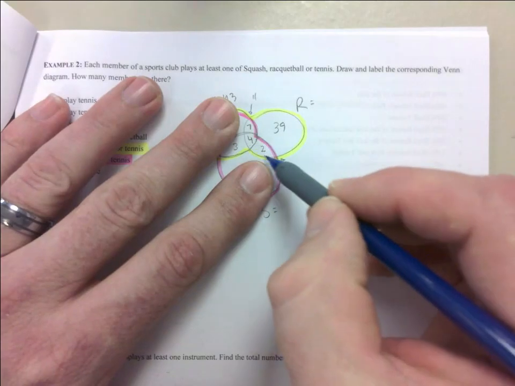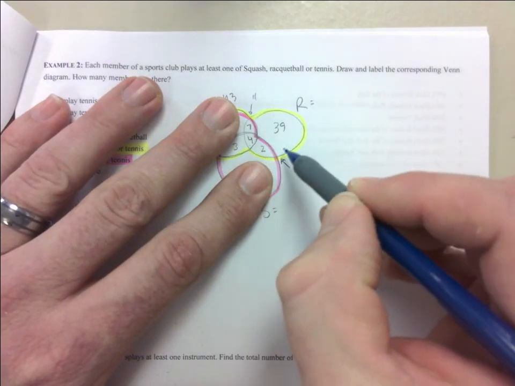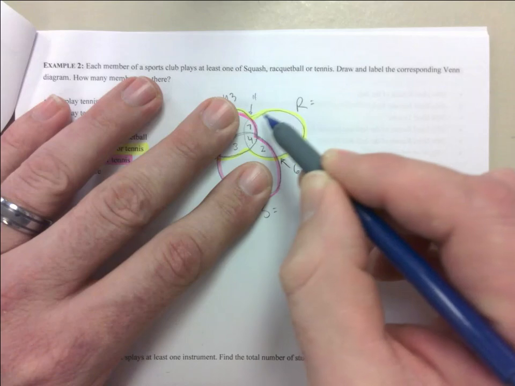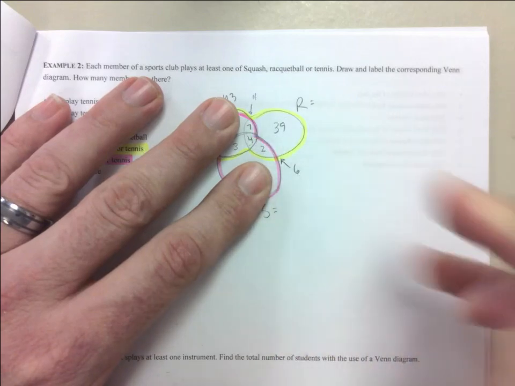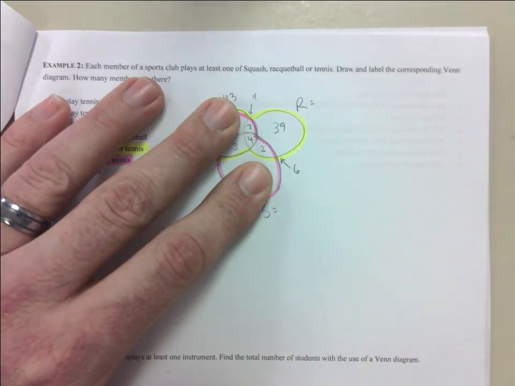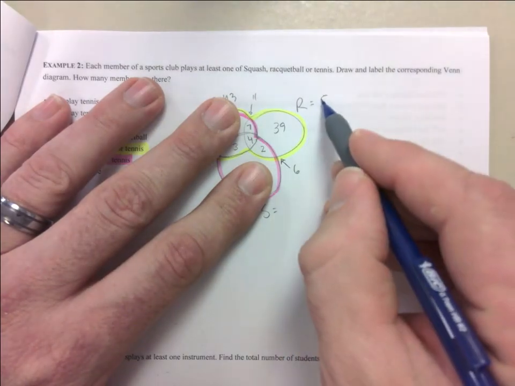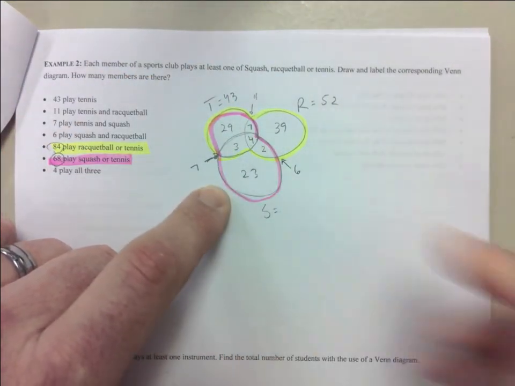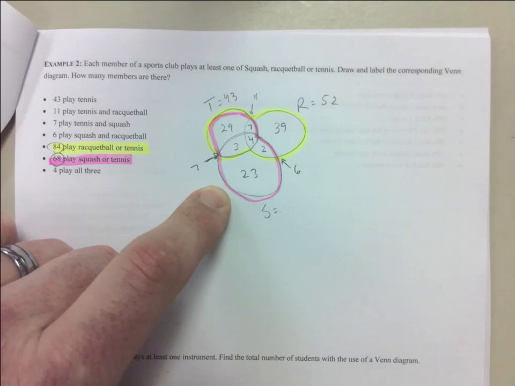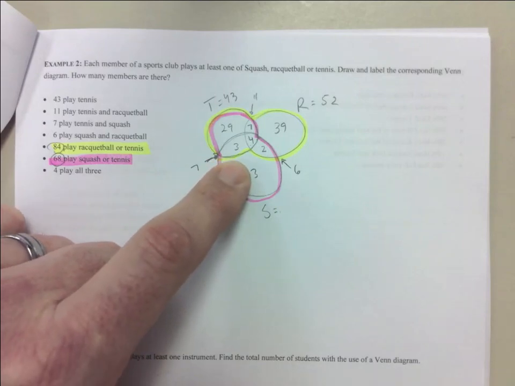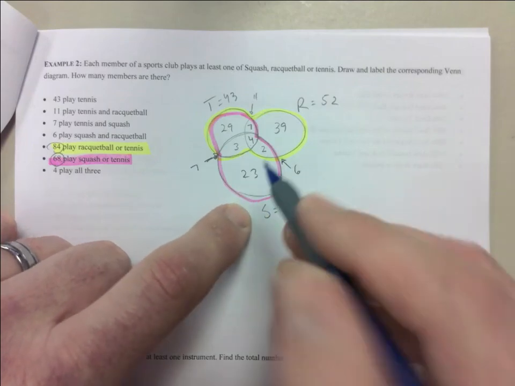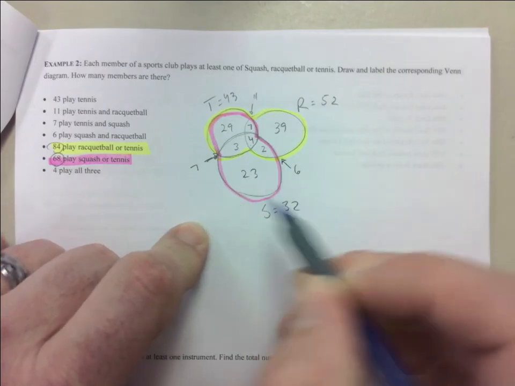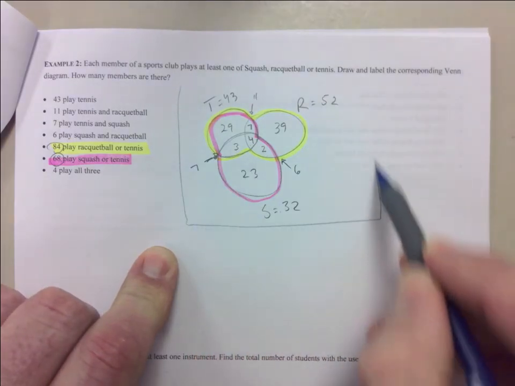Okay, now you filled in your Venn diagram quite well. Now you can actually find out what R is. If I asked you how many students are racquetball players, right, you add that up. This would be 52 according to my calculations. This one, you add up all of this. That's 32, okay? Now you put your box around it.